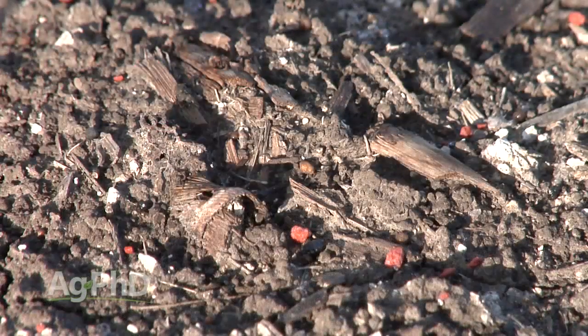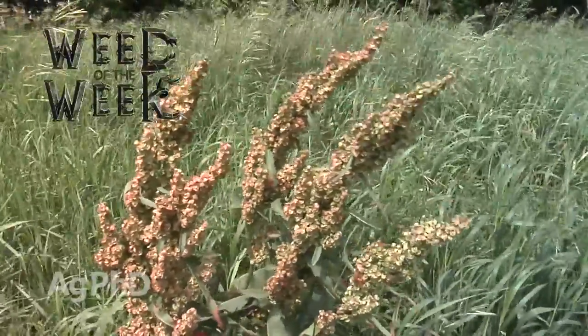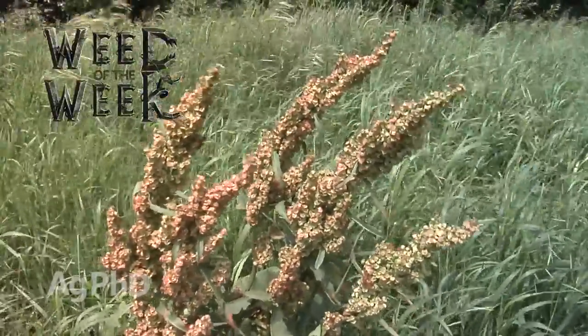Having a plan of attack for phosphorus is important. It's also key for controlling our weed of the week. We'll show you how to stop this tough weed coming up next.